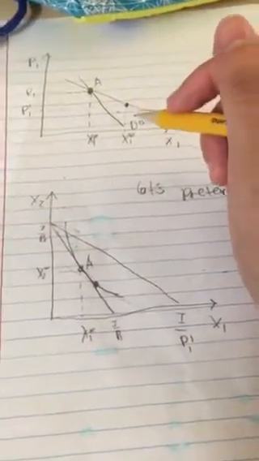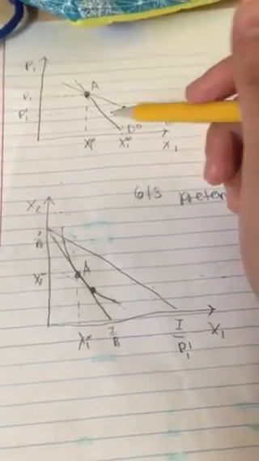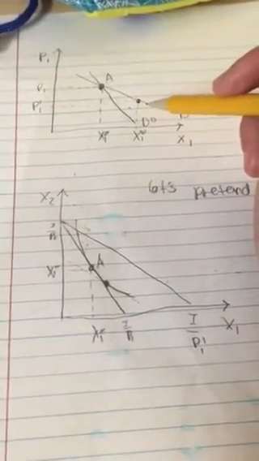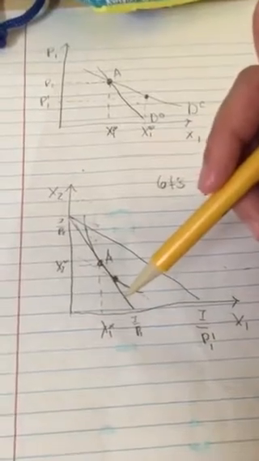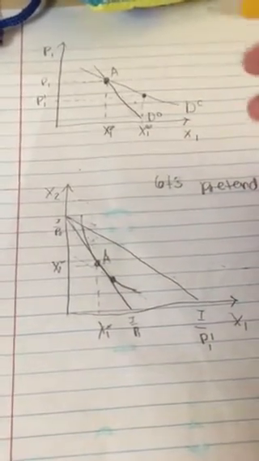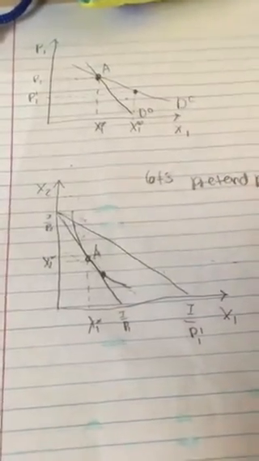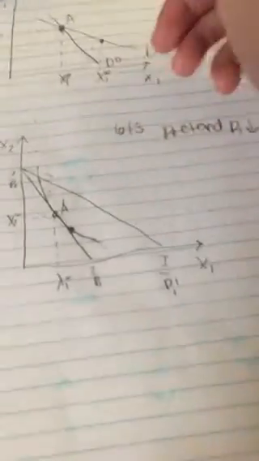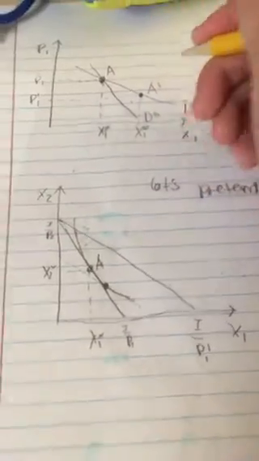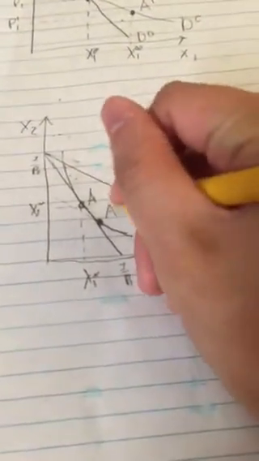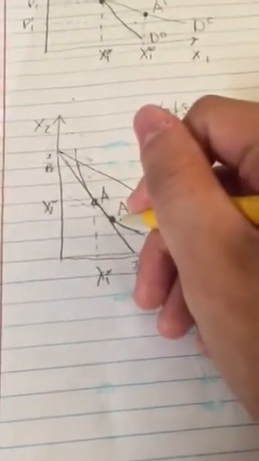It would correspond to this compensated demand. And the reason why is because the substitution effect, again, is taken into account with the compensated demand. So let's label this A prime. Why not? Because the professor does it. And this point would essentially be A prime, right?